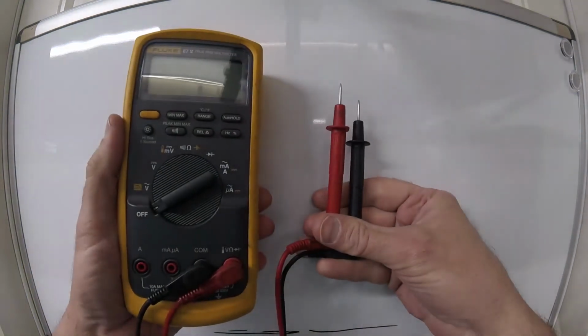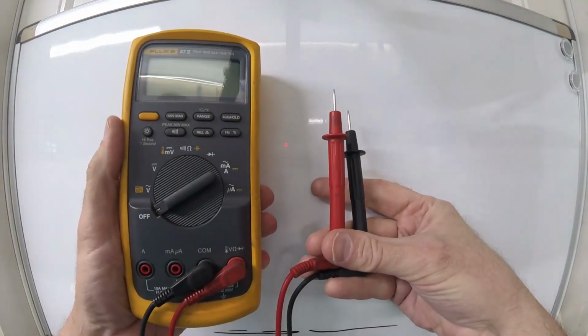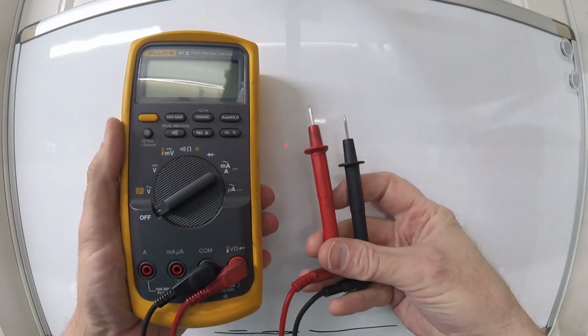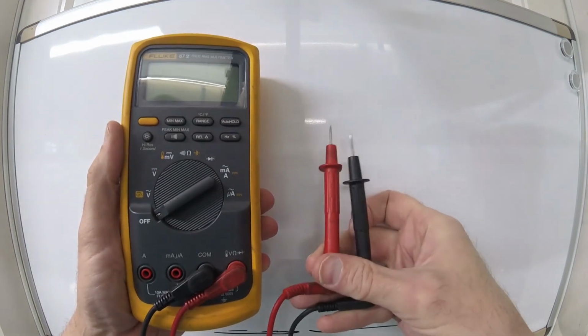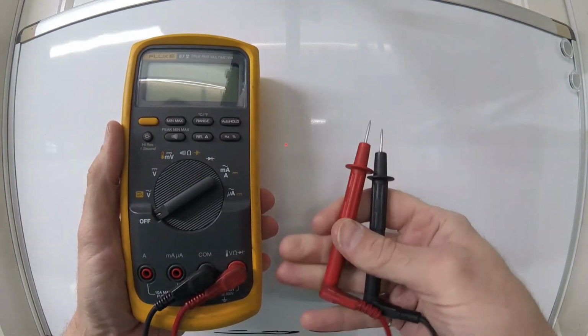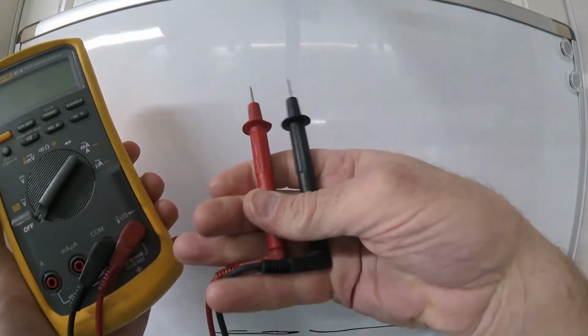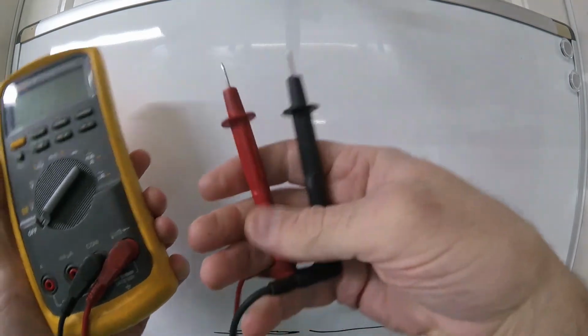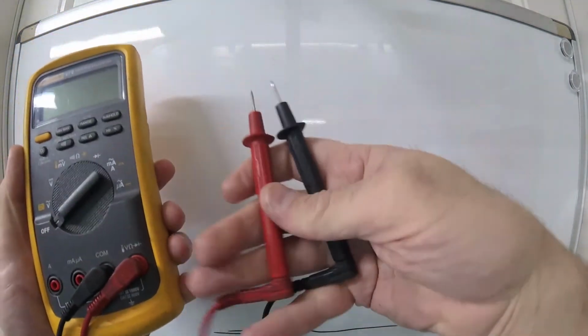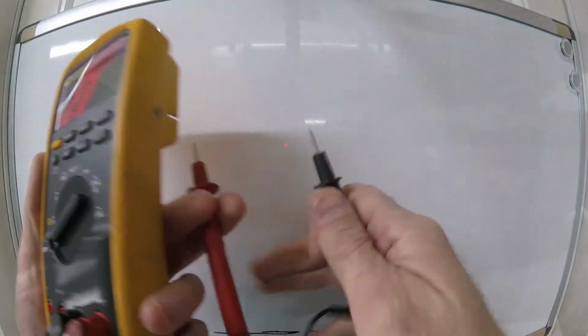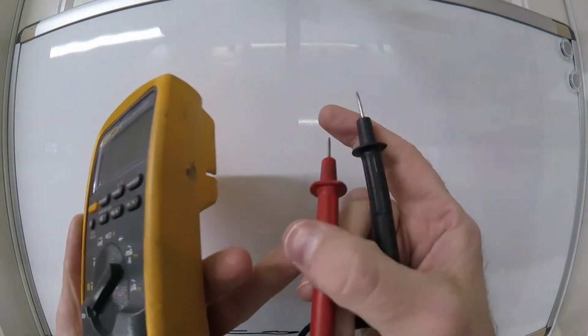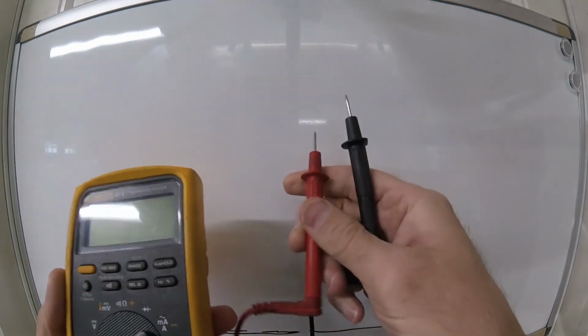So to do better measurements, we usually use a multimeter. Now this is a fancy one. I have this because my career is in electricity and industrial maintenance, so I keep a good quality meter with me most of the time. But you can see it has two test leads. These are called test leads with probes, and you can touch one to ground and one to a terminal to see if there's voltage there.